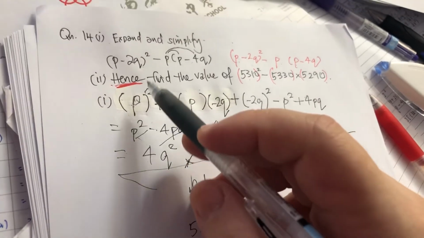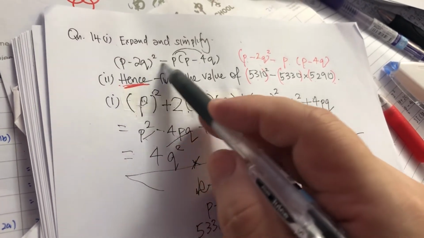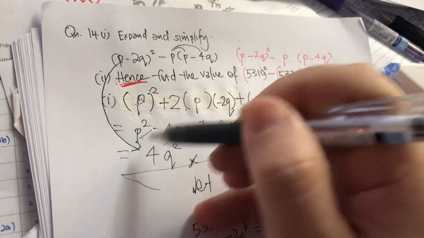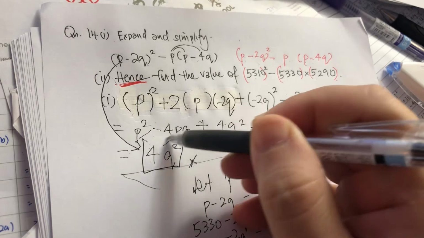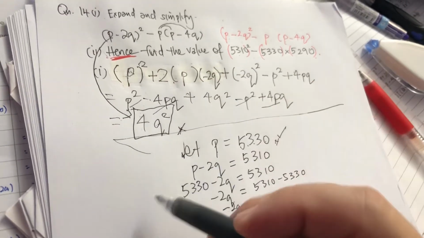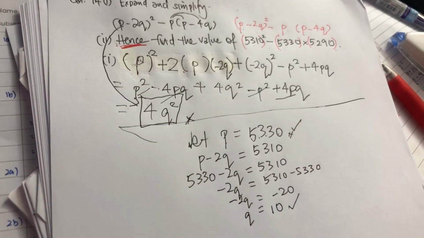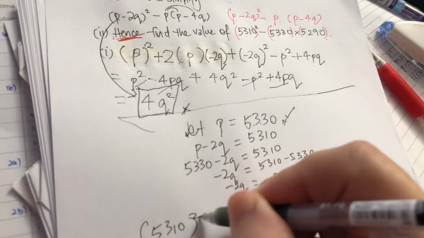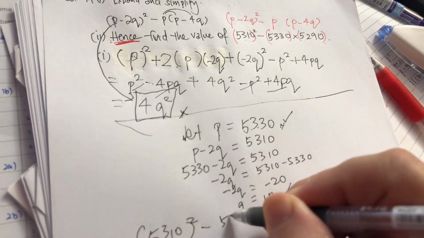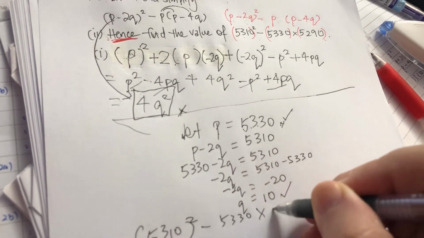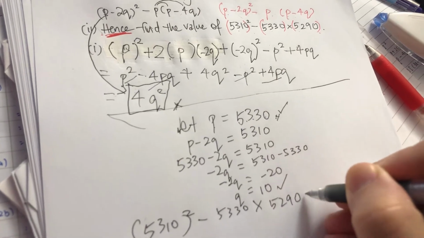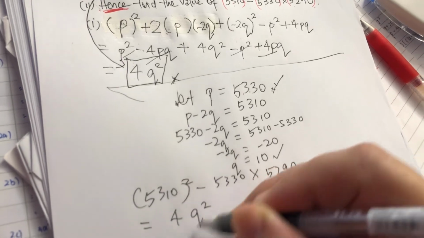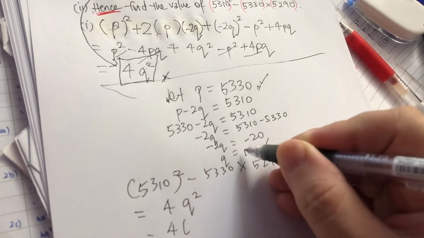Notice that from part 1, this whole expression can be simplified to become 4Q squared, which means that your expression here, 5310 square minus 5330 times 5290, you can simply write it as 4Q square, and Q is 10.